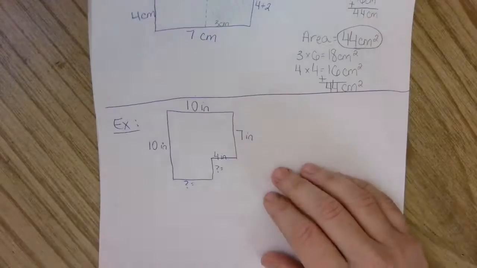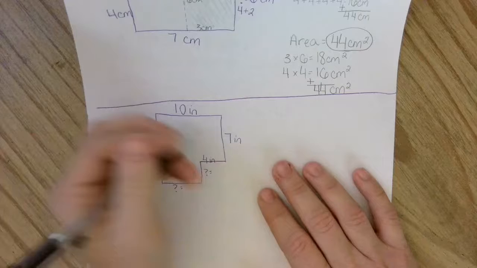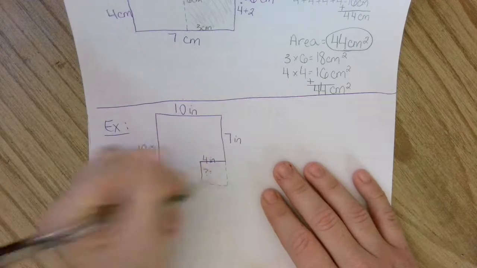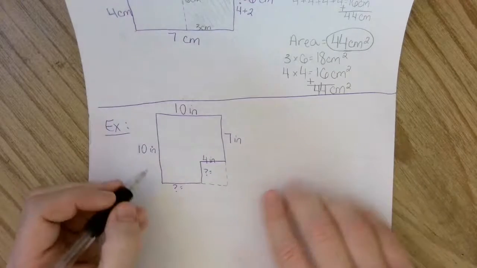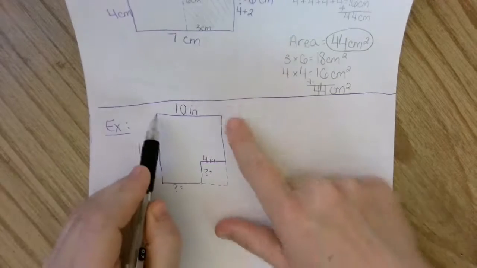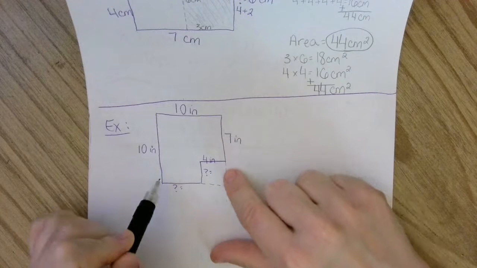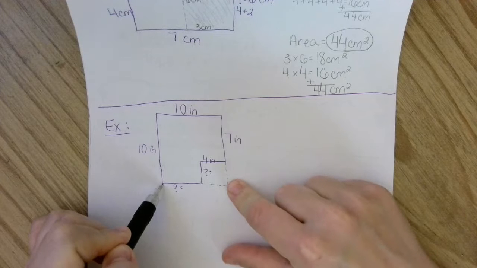So just like the original one, I have some missing pieces here. So I'm just going to finish off this shape just so I can visualize it and make it a complete square. So right here, if this is 10 inches, then that means that from here to here would be 10 inches.